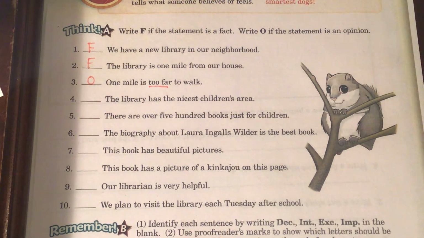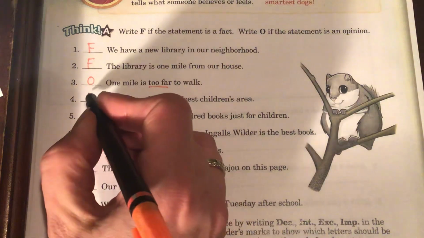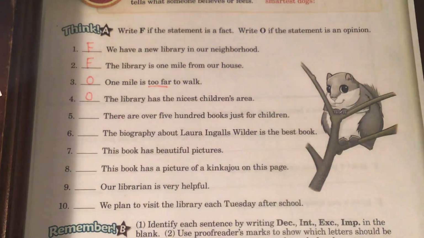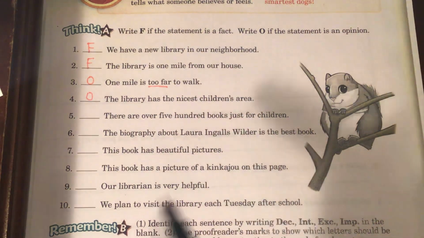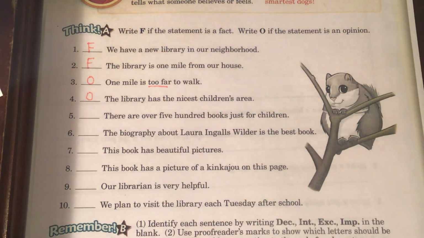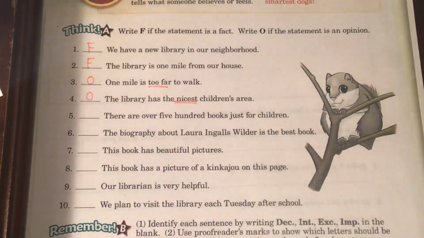Number 4, the library has the nicest children's area. You should have written O for opinion there. You could have said the library has a children's area. That would have been a fact. But when we say it's the nicest one, when we add those adjectives there, it becomes an opinion.